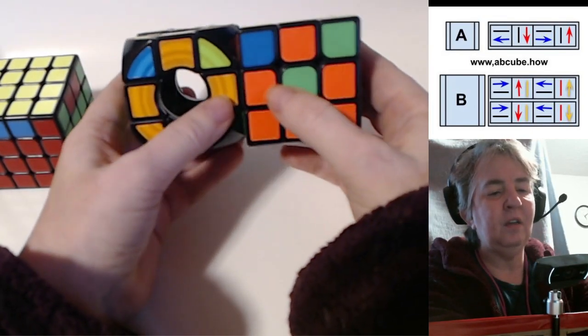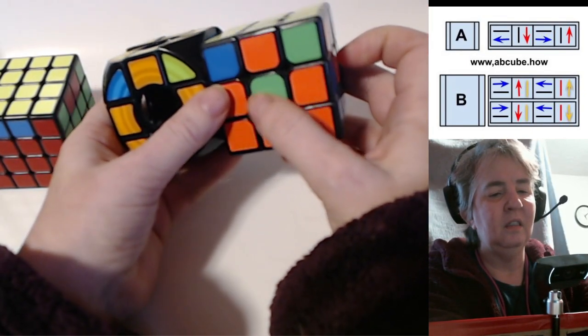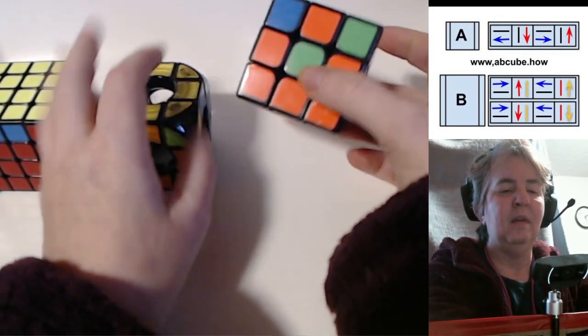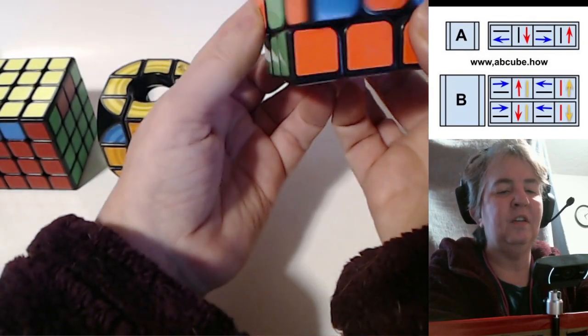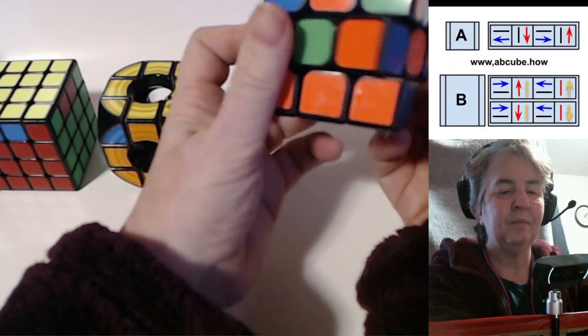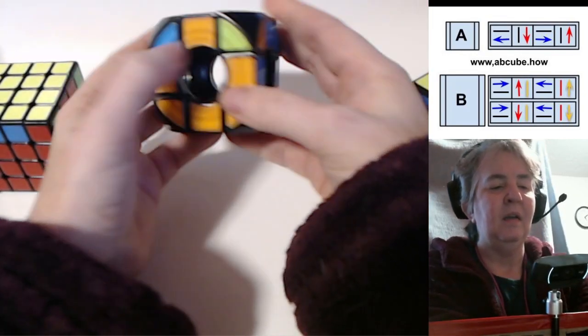So if you correct the center by one, if you rotate the center till it's correct, then the parity will disappear. So I'll come back to that one.